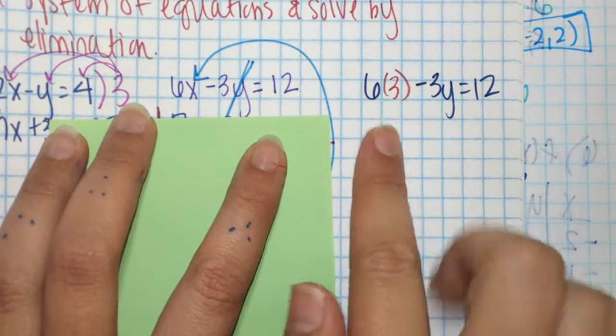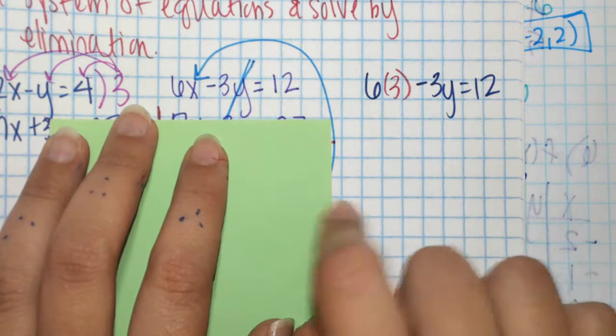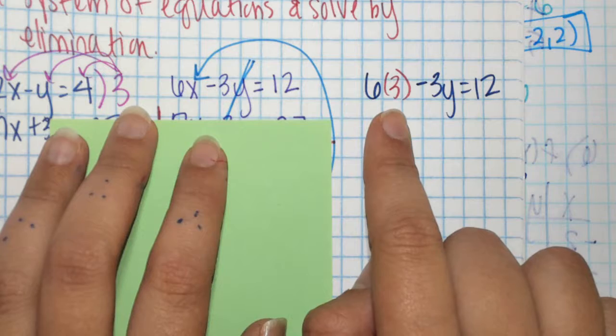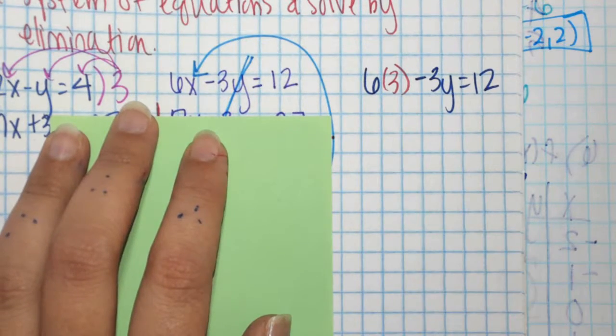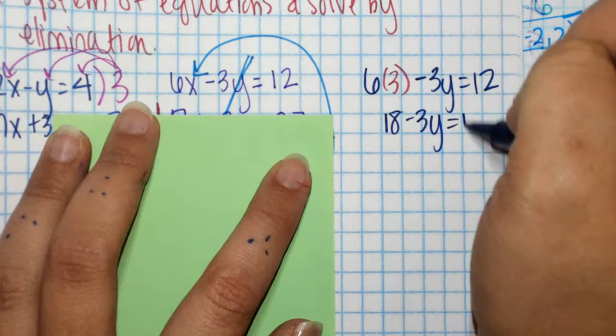Okay, now does everybody see why I replaced x with 3? Yes. Does anybody not see? We're good? Alright, what's 6 times 3? 18. Minus 3y equals 12.